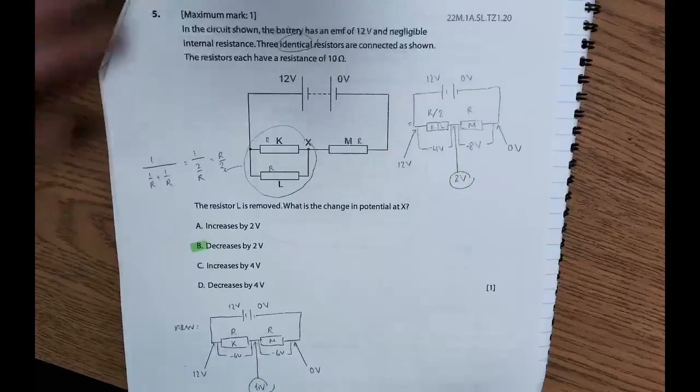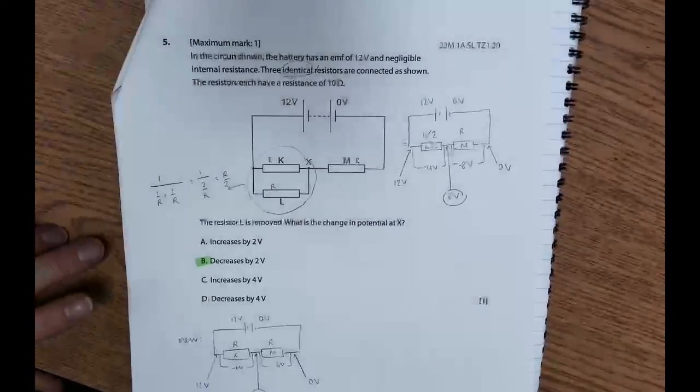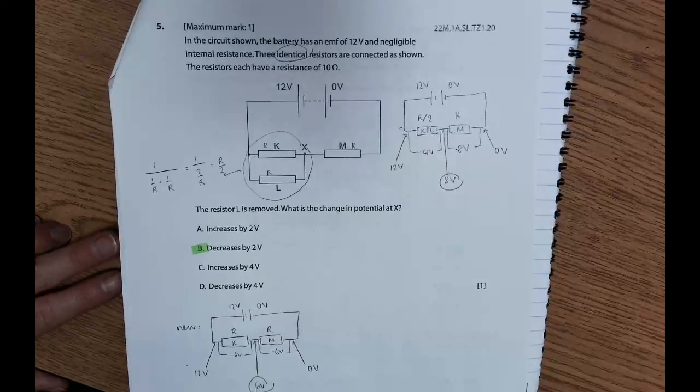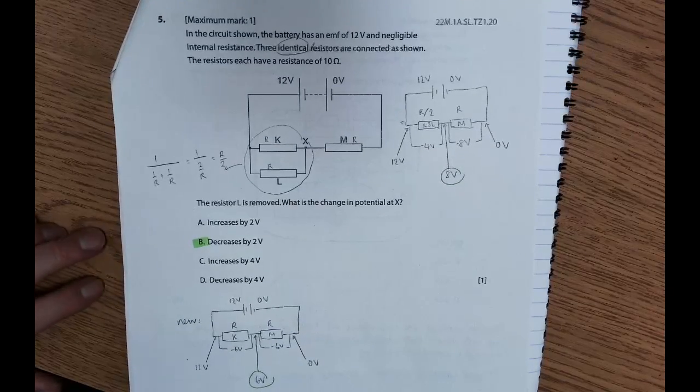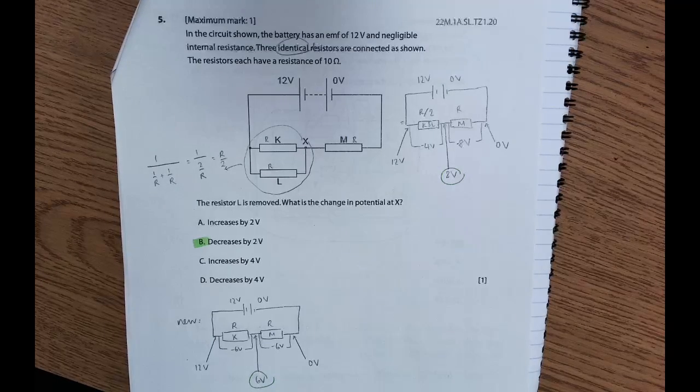Okay, in question 5, let's see if I can get the whole thing in just about. Okay, so in the circuit shown, the battery has an EMF of 12 volts and negligible internal resistance. 3 identical resistors, so I can label them all as R, are connected as shown. And actually we're told that they have a resistance of 10 ohms each, sorry. Actually, that doesn't really matter. You can purely just do the fact that you know they're identical.